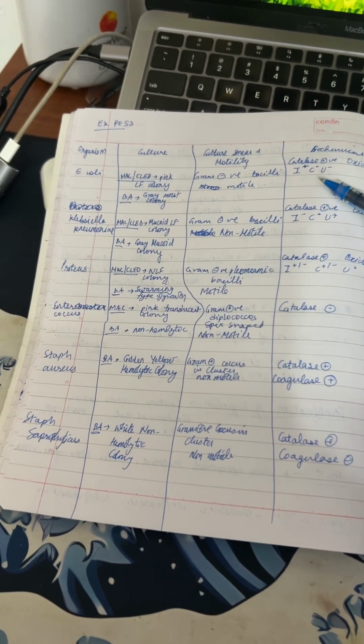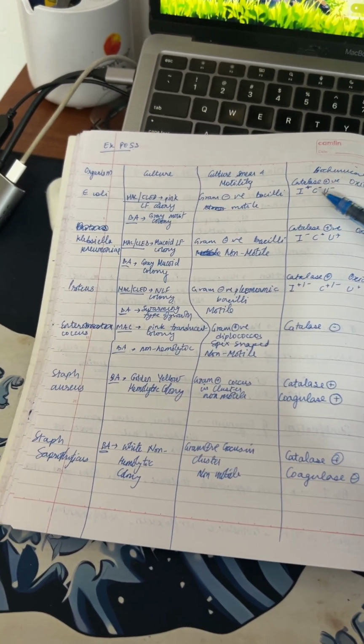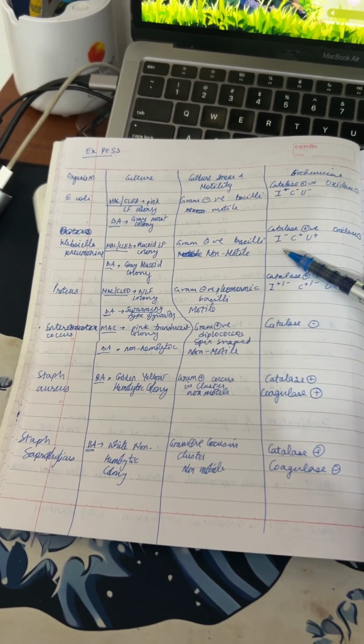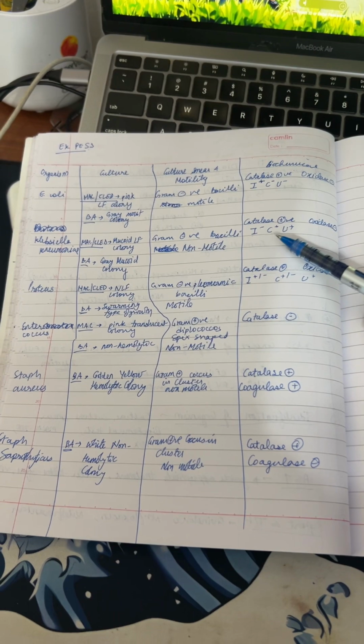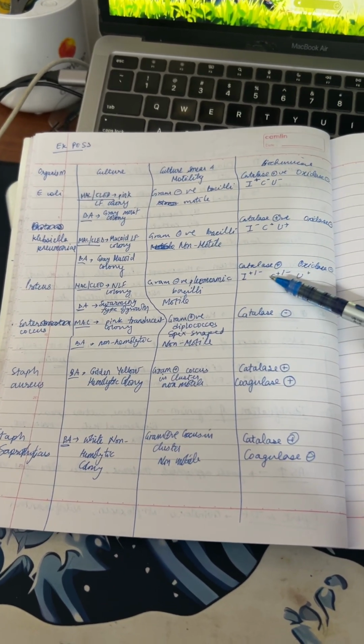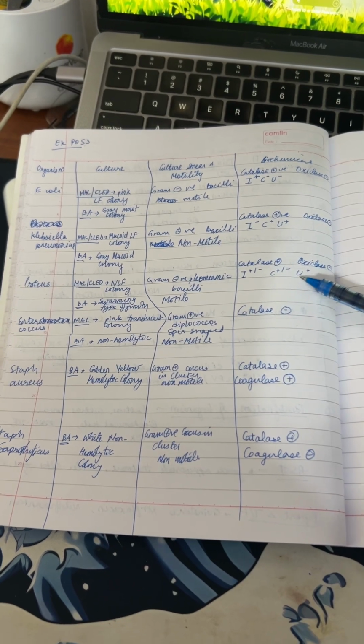We also do the ICUT test. E. coli is I positive, indole positive, C negative, U negative. Klebsiella is I negative, C positive, U positive. Proteus is I positive or negative, C positive or negative, U positive.